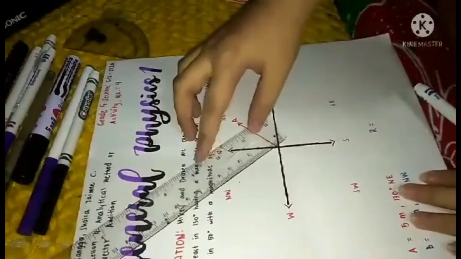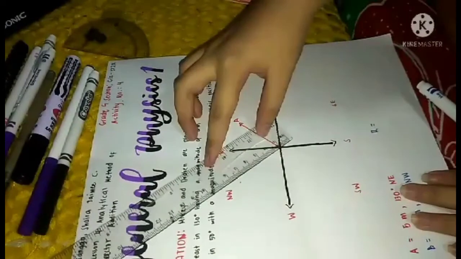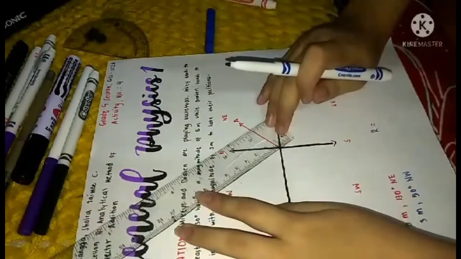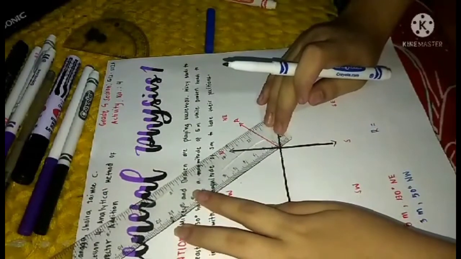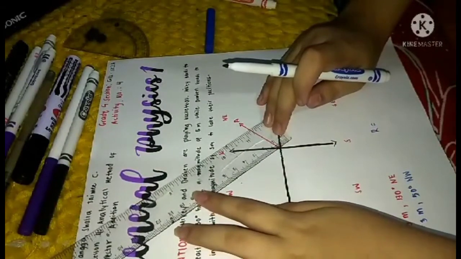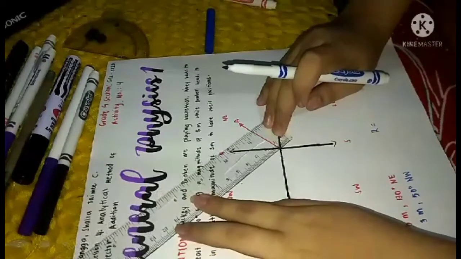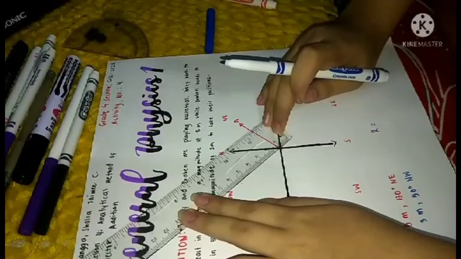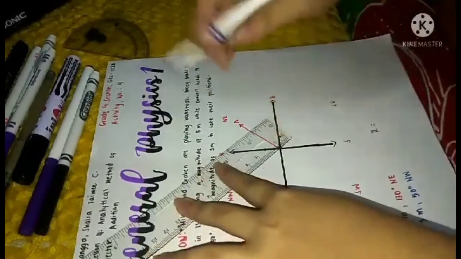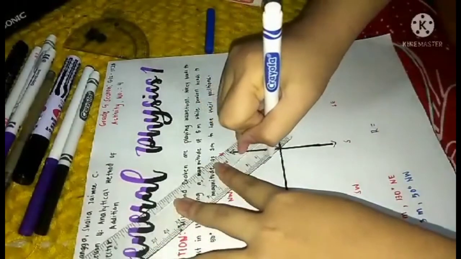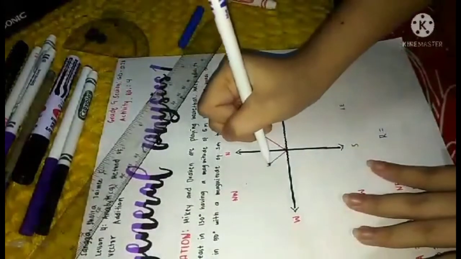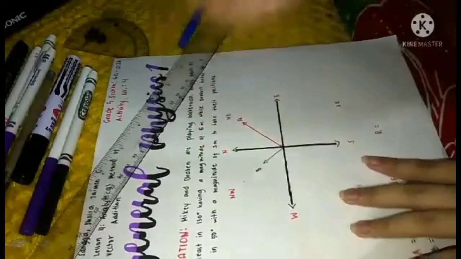Then line ulit. For 3 meters. This is for B.